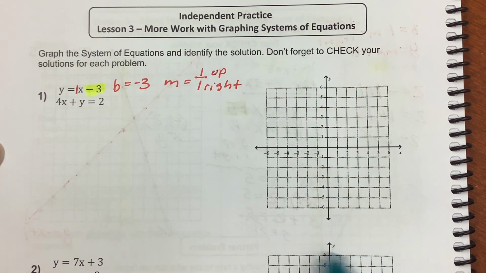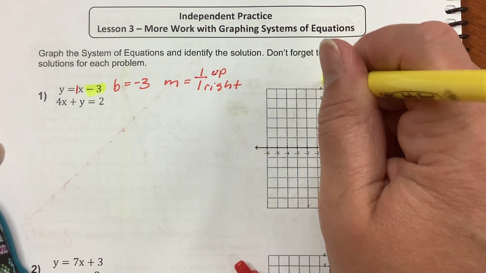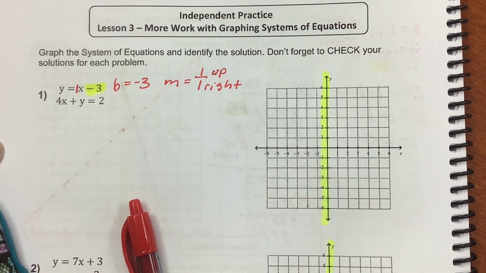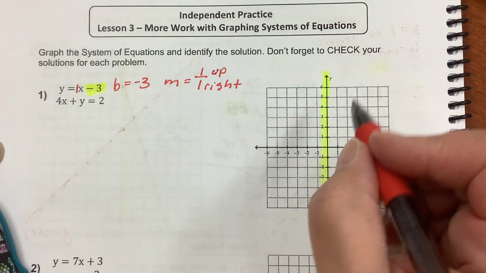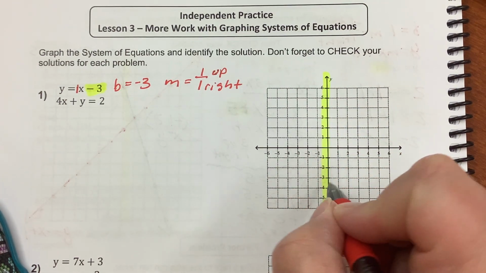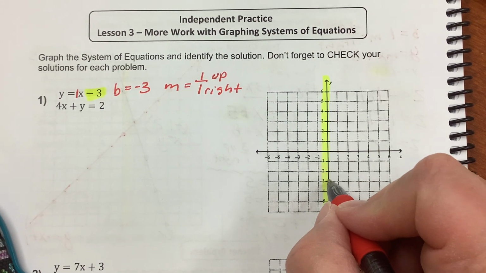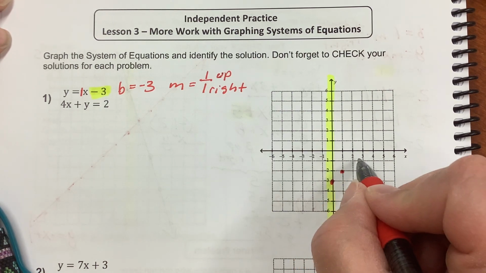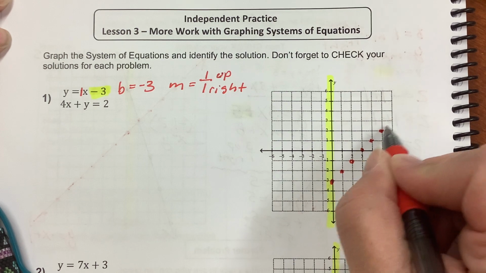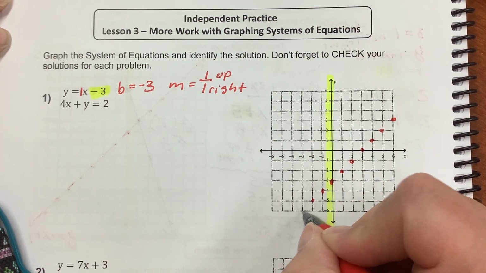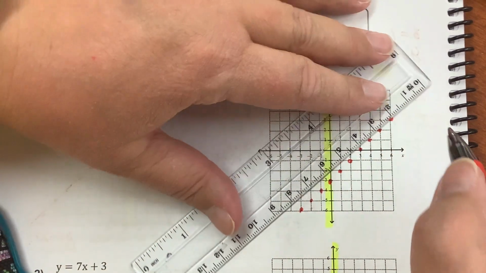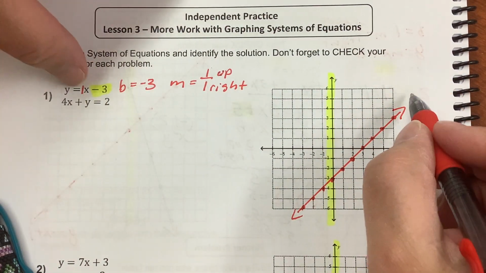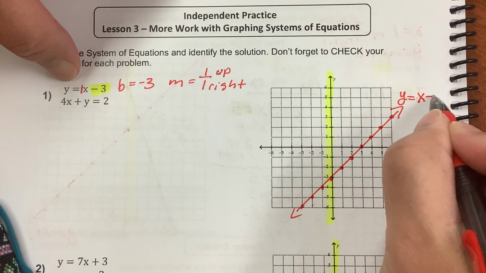Okay, starting here, let's just highlight these y's. It's always a good idea to start by highlighting the y so you can get the intercept right. So I'm starting down here at -3. Find -3. There we go. Rise up 1, 1 to the right. Up 1, 1 to the right. Remember, you want to go all the way across the entire grid following that pattern. So now I have my first line, and I'm going to label it y equals x minus 3.